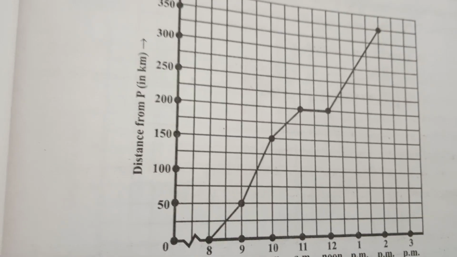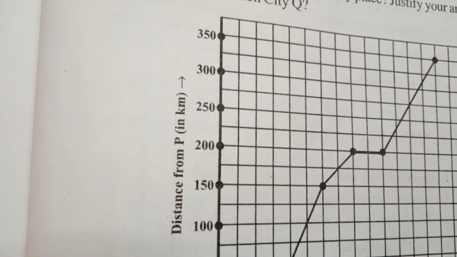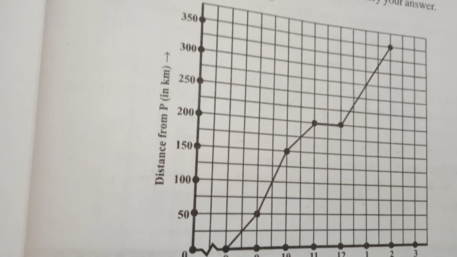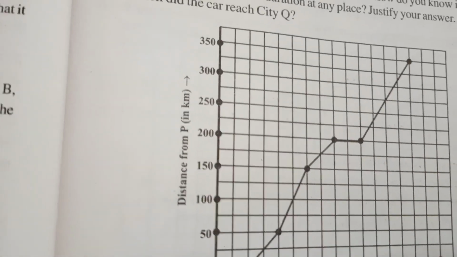From point P the car began its journey and it started at 8 a.m. How far did the car go in the first 1 hour? How much has it traveled? 50 kilometers. How far did the car go during the second hour and the third hour?